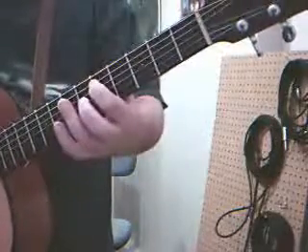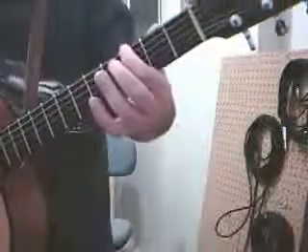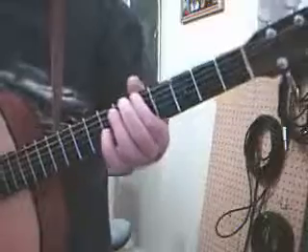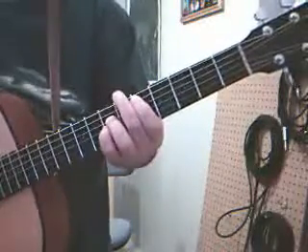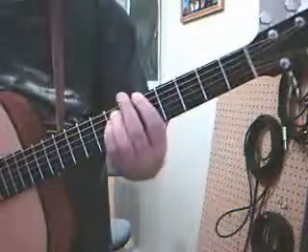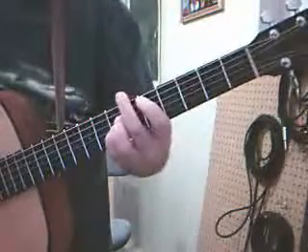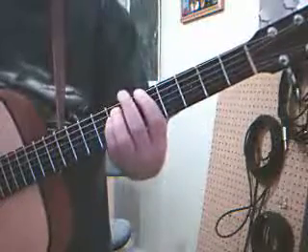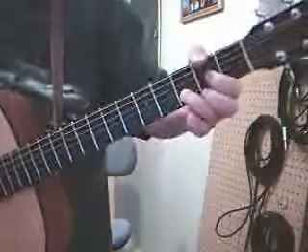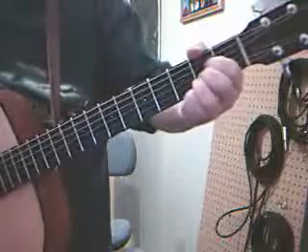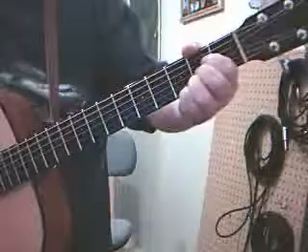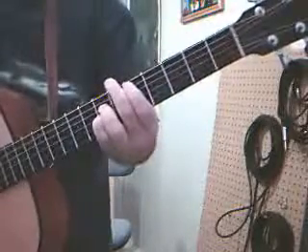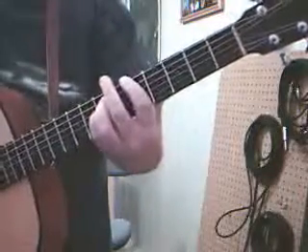So that's D for day, G for guitar, and A for autumn. Now we haven't gone over the A chord just yet, but I want to show you something. Here's the D, so it's D, G, A, G, D, G, A, G, D, G, A, D.